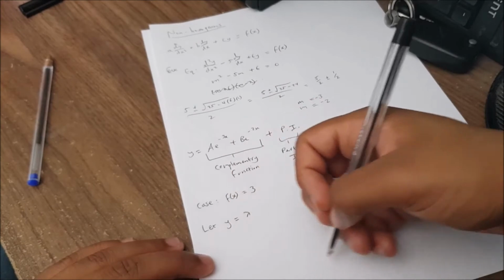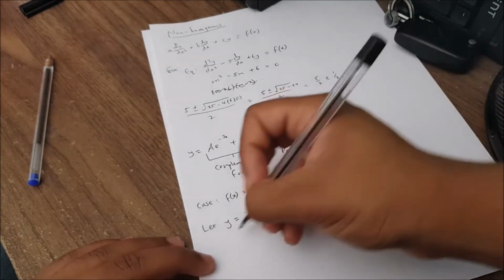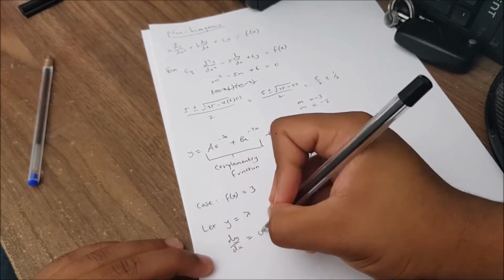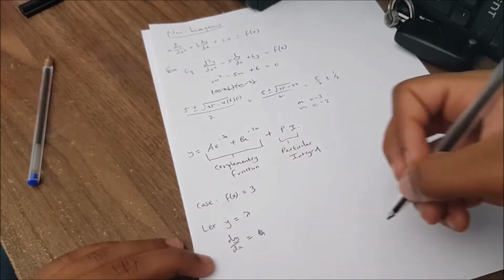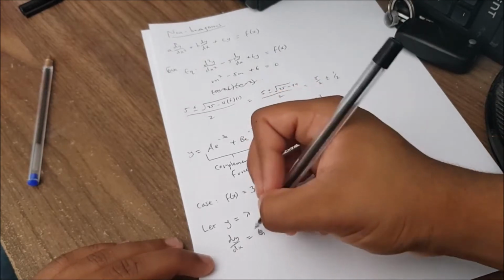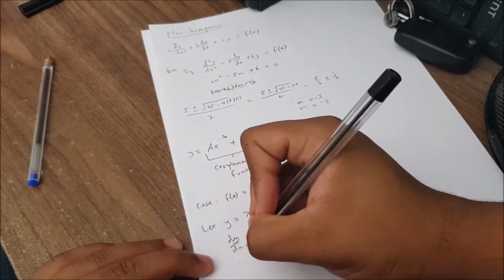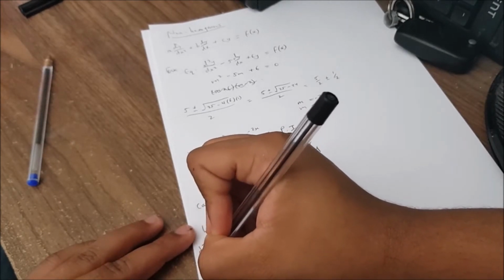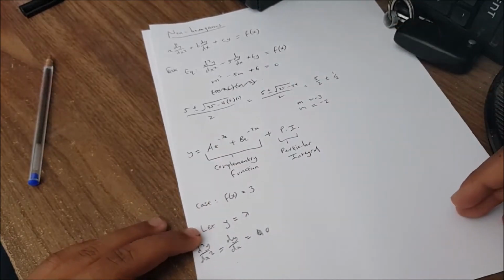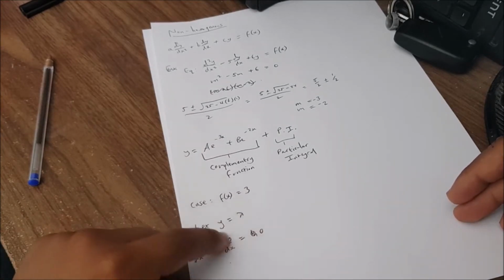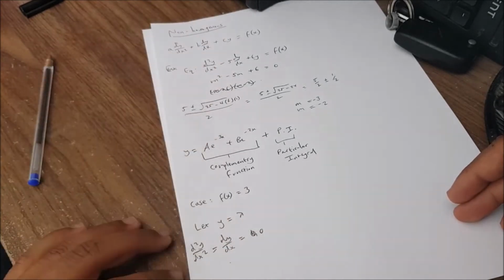Lambda is a constant, so dy/dx is equal to 0, which is also equal to d²y/dx². Now we substitute all these values into the original differential equation.